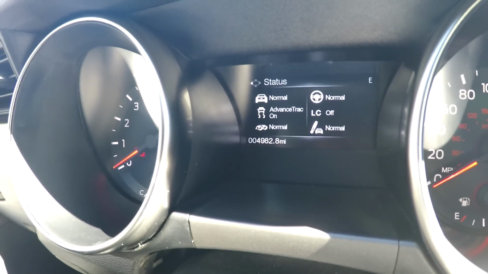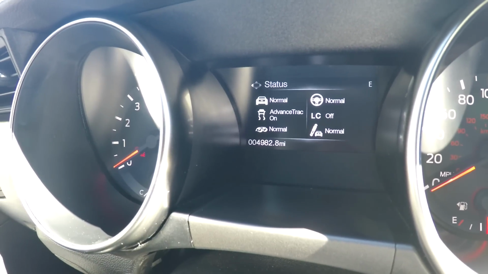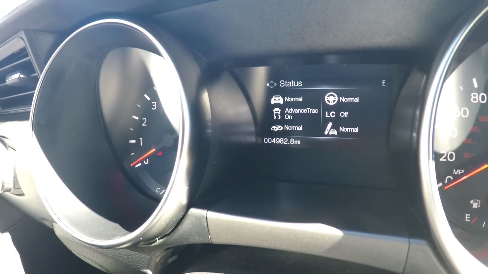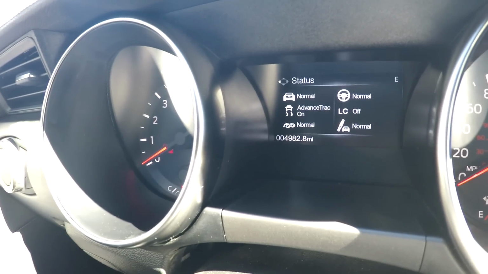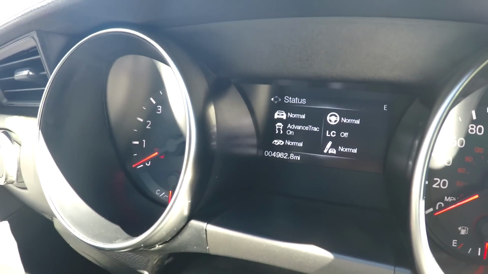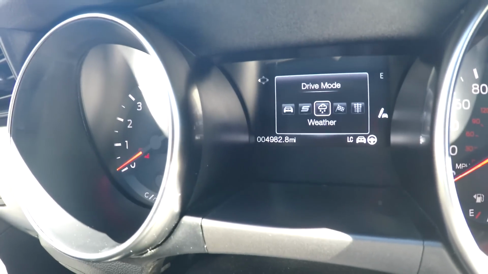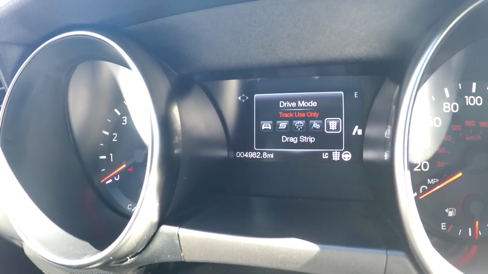But if you're in the normal mode, advanced track's on, the throttle is set to normal, steering's in normal, launch control's defaulted to off. I can turn that on here with this switch down here. Like I said, you can customize the different modes, but let's get back to business. Let's get back to the drag strip mode.